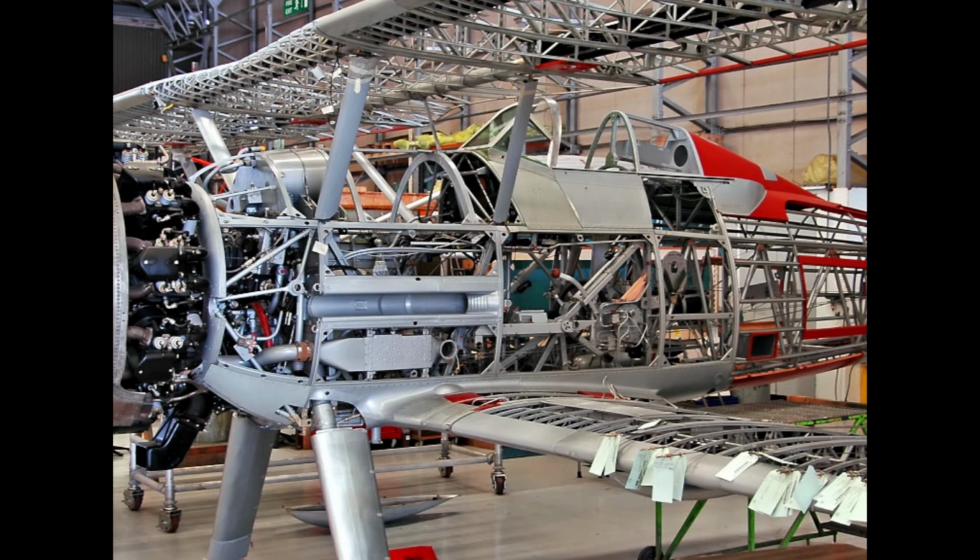What type of patch should be used to repair small holes in thin plywood skin if the skin is less than 1/10 inch thick? A split patch.